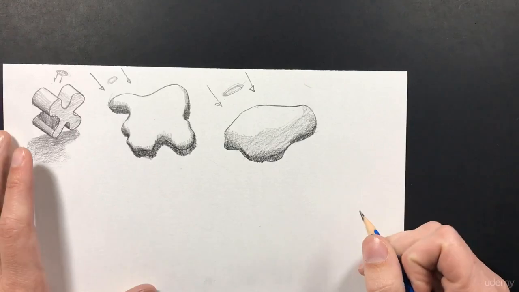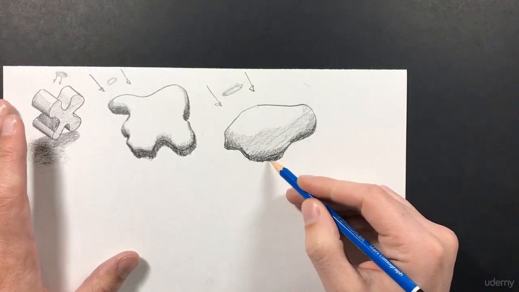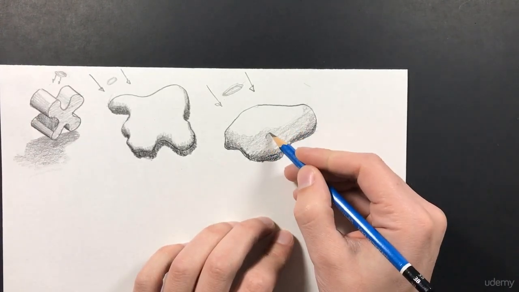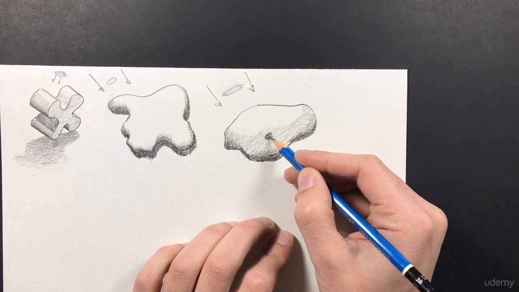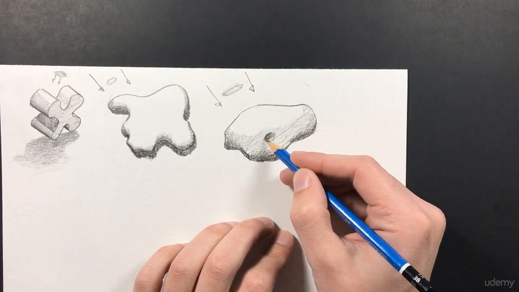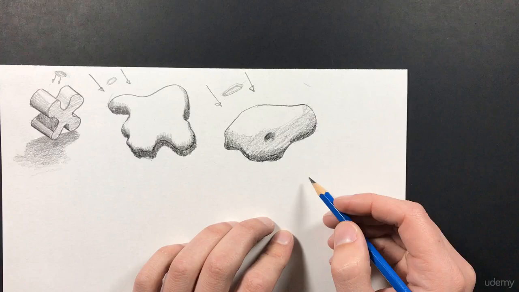All right, perfect. But now what if we wanted to add more texture in there? Well, you do that by using highlights and shadows. So let's say we wanted sort of a hole in our rock. Well, what we could do is go ahead and add in some of our core shadow, and then that would round underneath like so. And now we've got the illusion that there's a hole in this rock, okay?